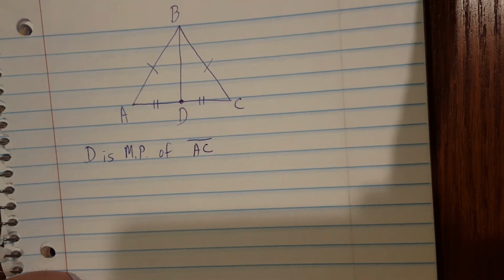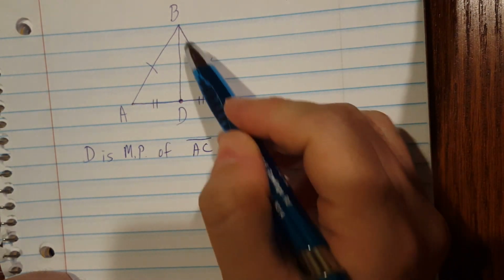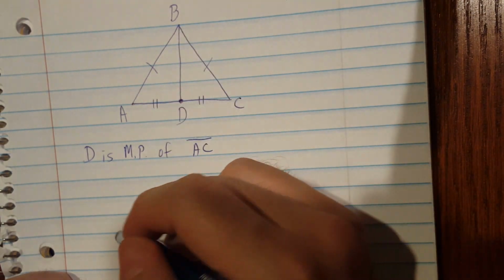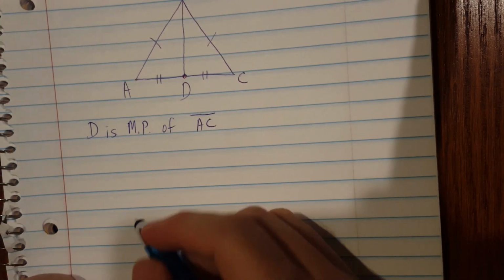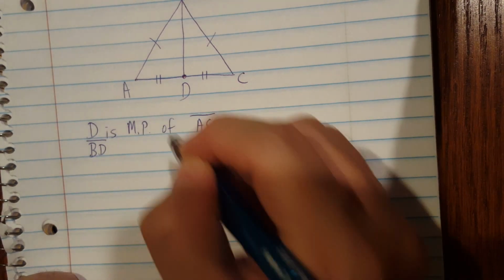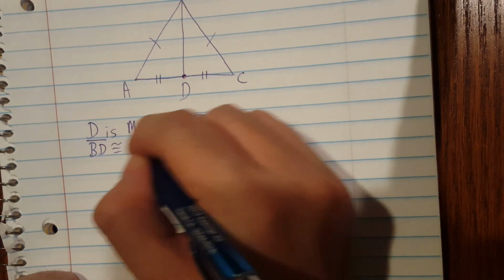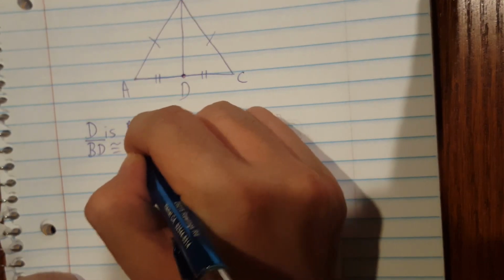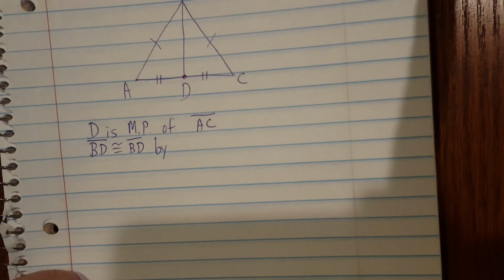So there's that. And I also know that these are two triangles that are sharing side BD. So anytime you think sharing a side or sharing an angle, this is what I can go ahead and say, that BD is congruent to side BD by the reflexive property.